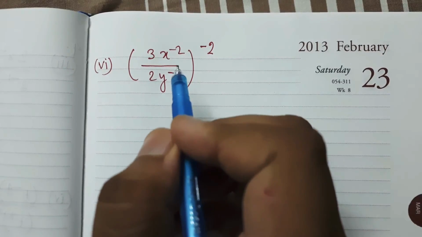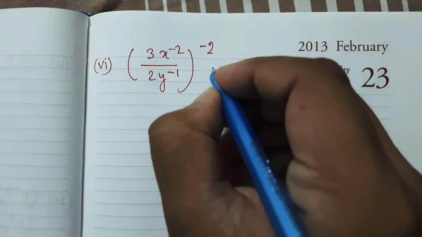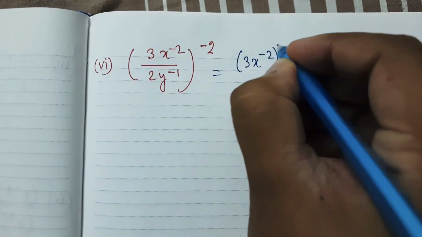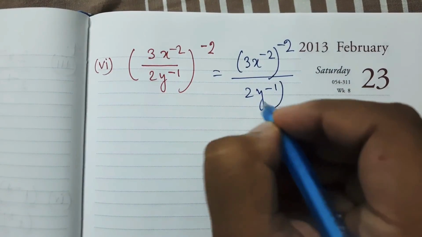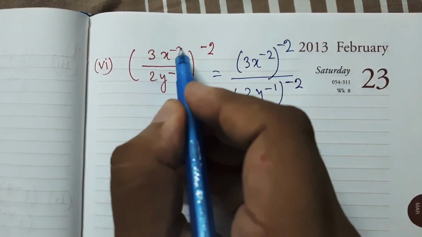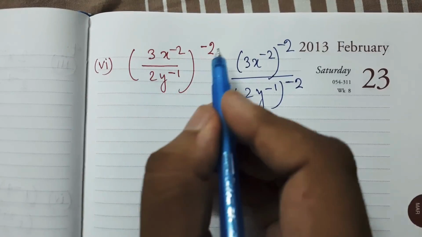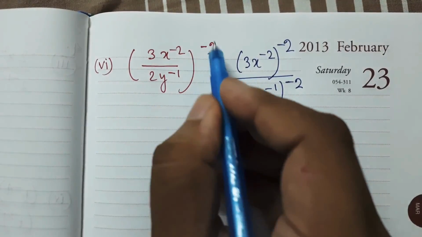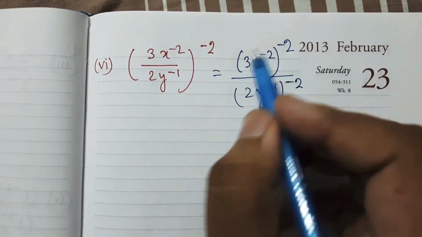Now this is part 6. So here I am first going to apply formula number 4. Okay. So if you apply that, it will be 3x to the power minus 2 whole to the power minus 2, then 2y to the power minus 1 to the power minus 2. So I am considering this as one term and this as one term. So this is one base and this is another base and a common exponent is there. So we can apply formula number 4 and we get this.